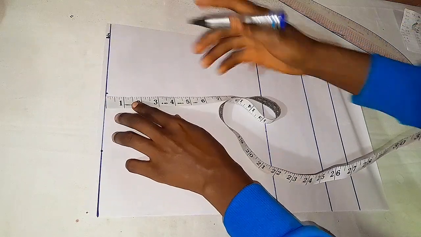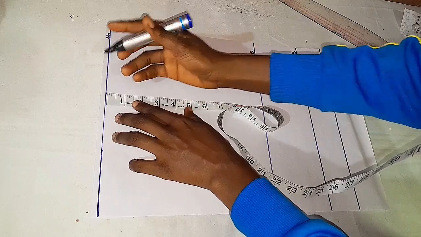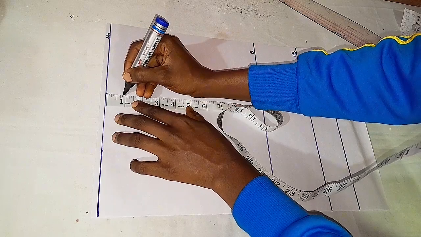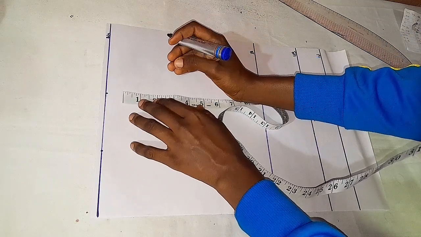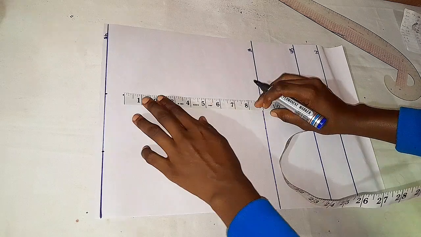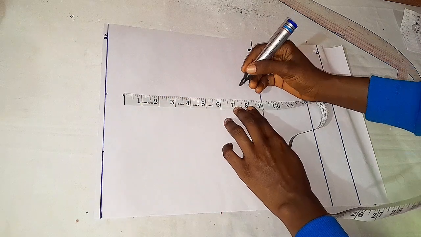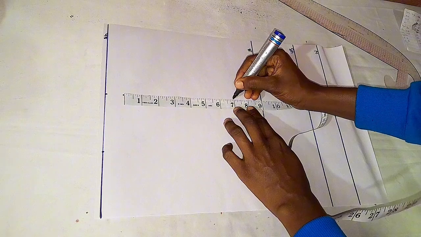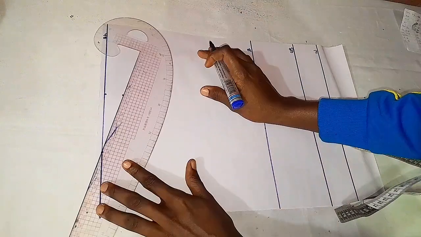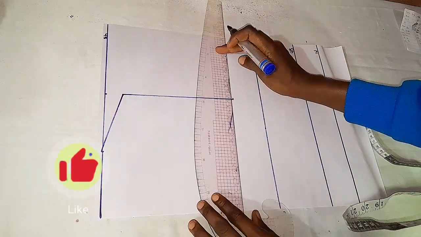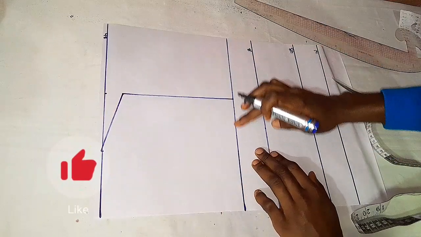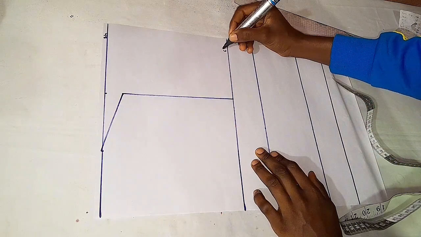Then from the shoulder point, I'm going to come down by 1 inch to take her shoulder slope, and from her shoulder slope point I'm also going to come down by 7 inches to take her armhole length, which is this point. Then I'll go ahead to connect my points, and this line here will serve as her chest line.